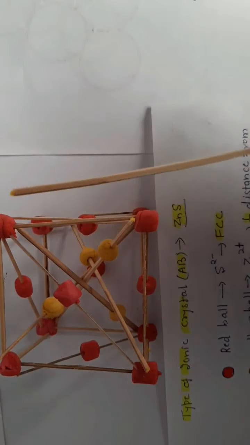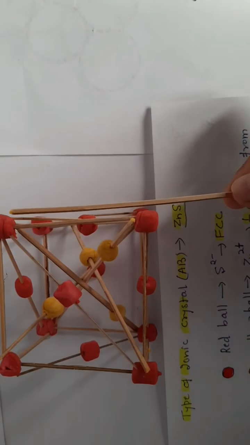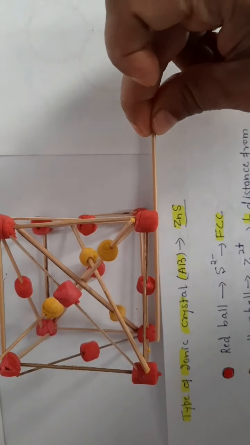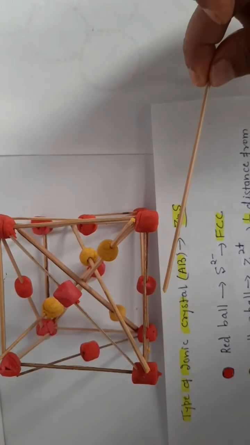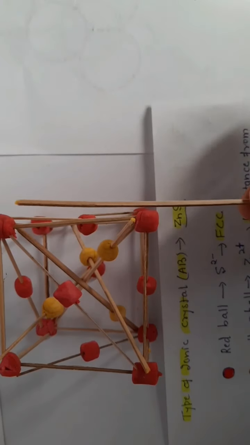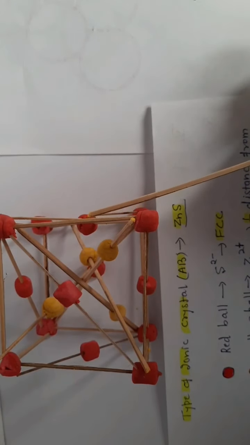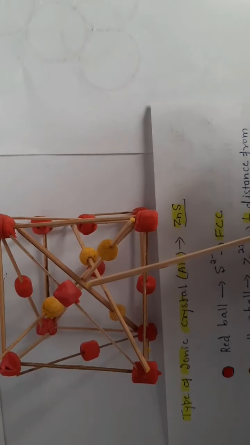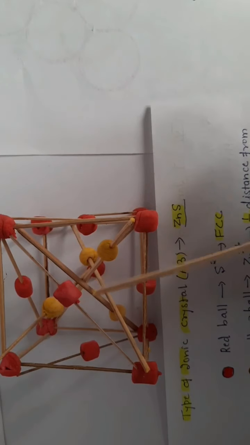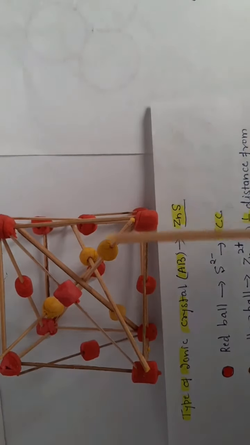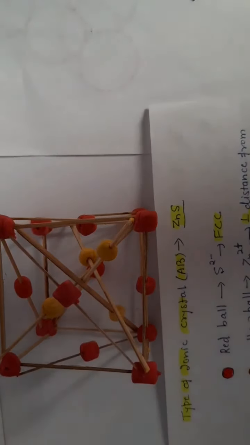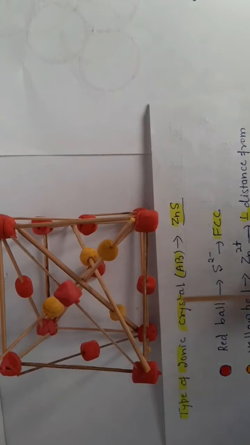This one is the top phase, this is the side phase along the y-axis, and this one is the side phase along the x-axis. This is one phase, and this one is the face centered atom. This is the phase along the y-axis, this is the face centered atom, and this is the top phase, and this one is the face centered sulfide ion. So there are 3 phase centered.